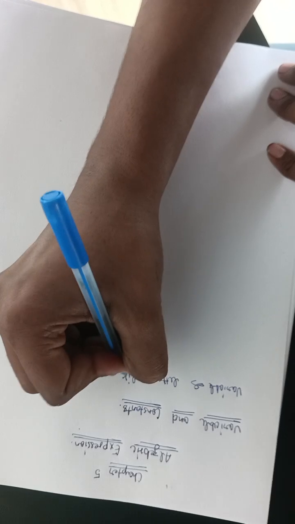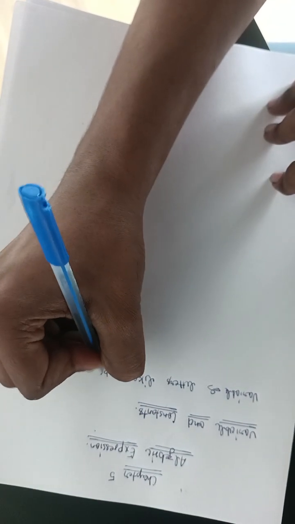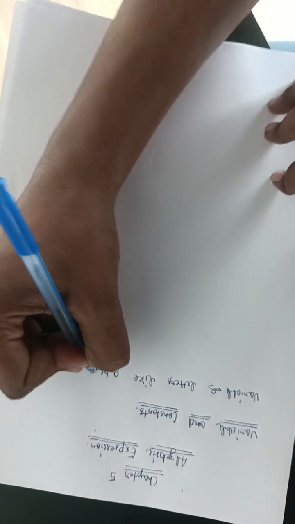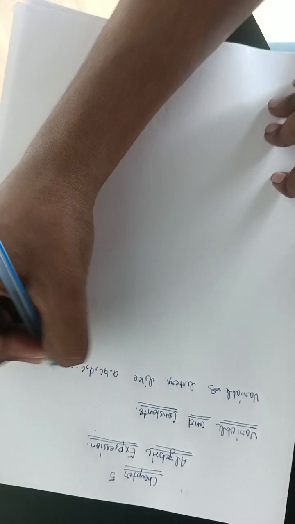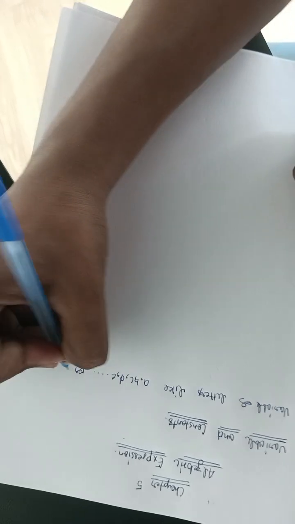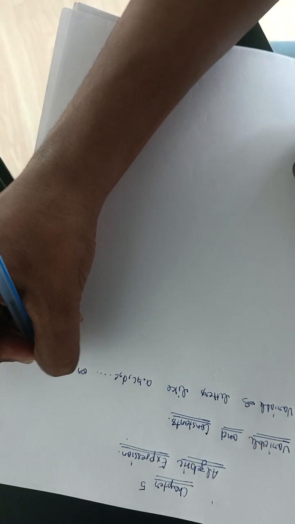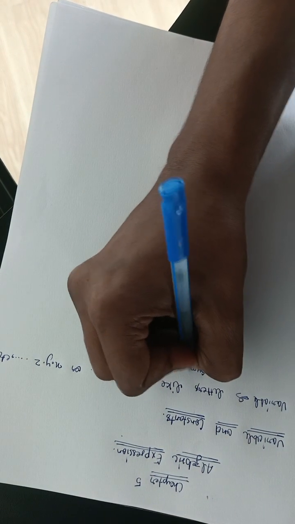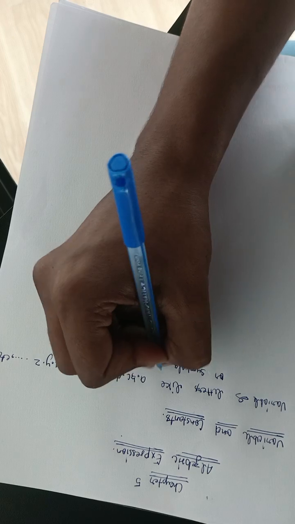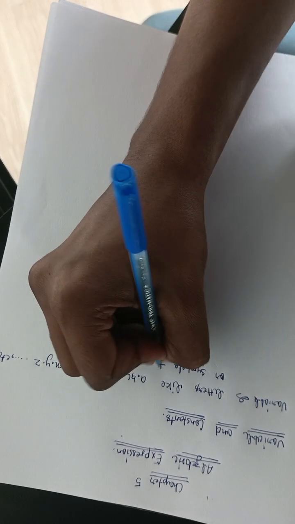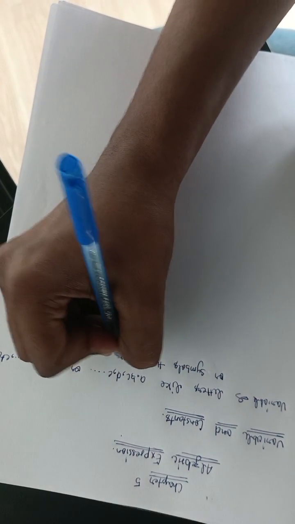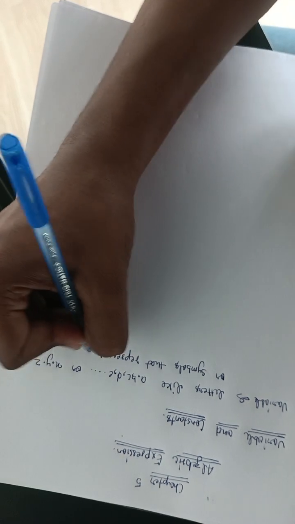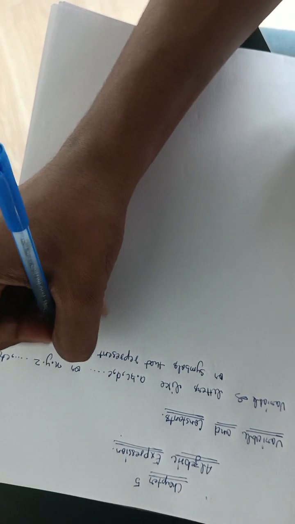Letters can be of any kind, that is A, B, C, D, E, dot dot dot, or X, Y, Z, dot dot dot, etc. Or they can be the symbols that represent different numerical values.